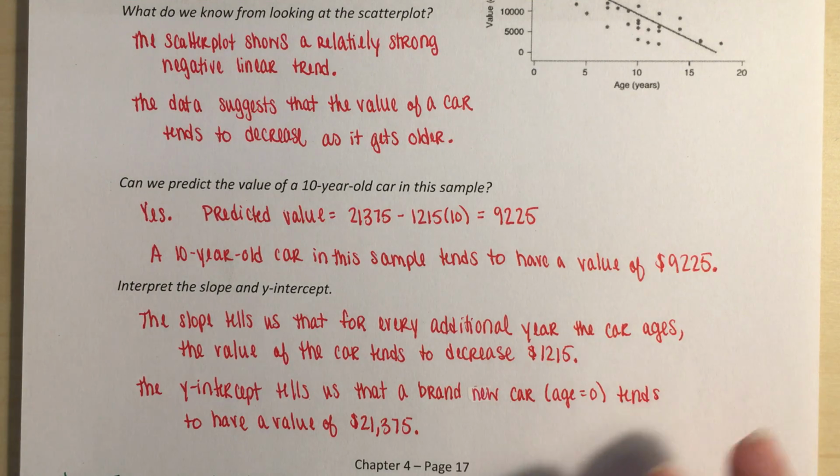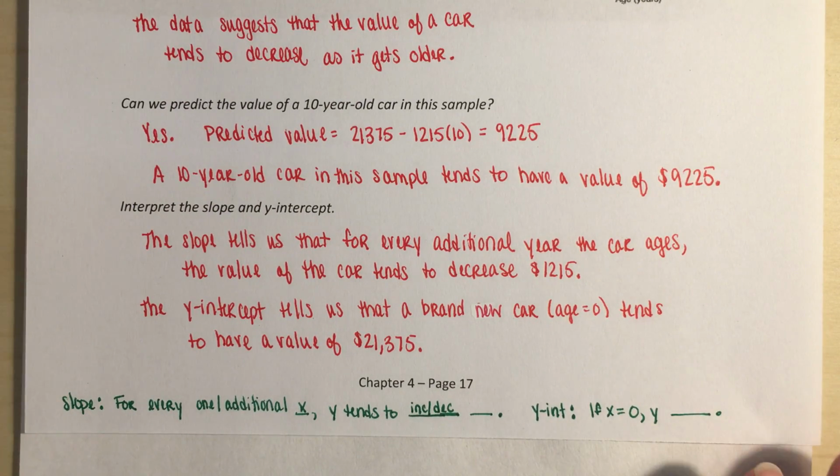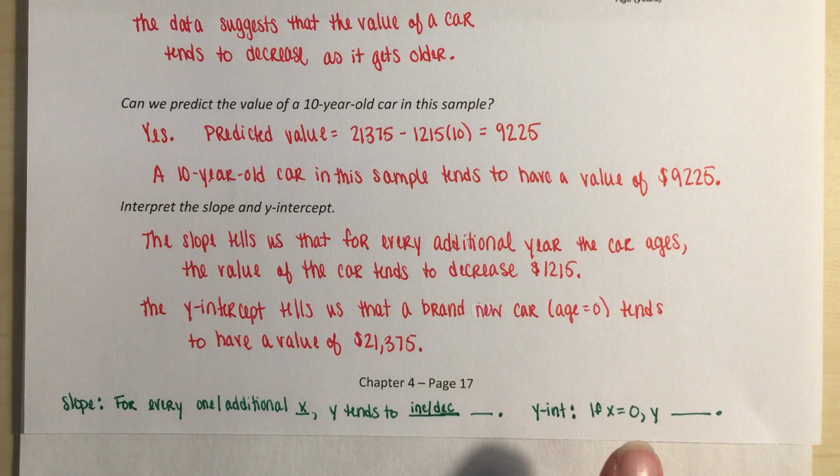Down at the bottom of this page, just one more little hint. If you're trying to think about and write out these sentences, one way you can phrase your sentences, again, it doesn't really matter: for every one additional x, whatever that is, y tends to increase or decrease, whatever the case may be, by what? And then for our y-intercept, if x equals 0, so if it's a brand new car, if they've hit 0 home runs, then what happens with y? What is that value?